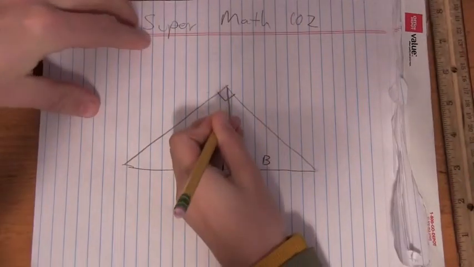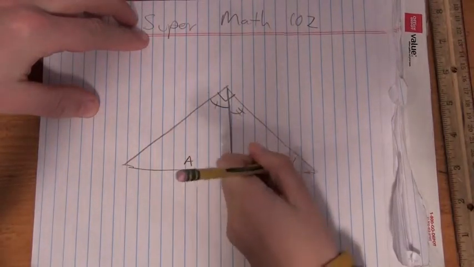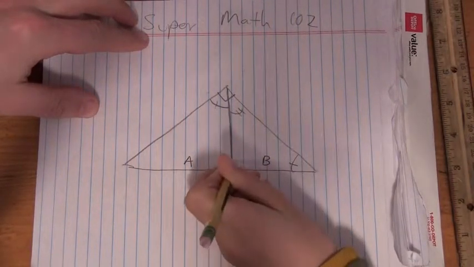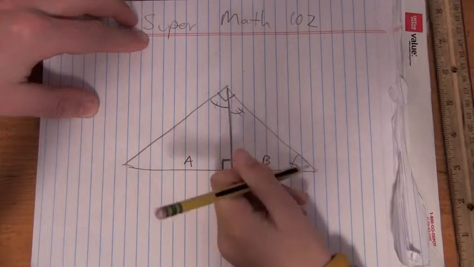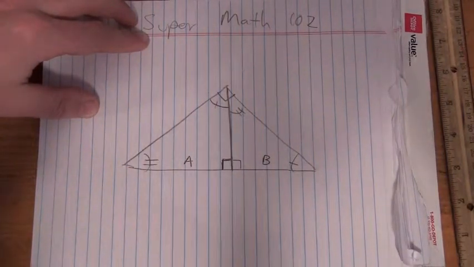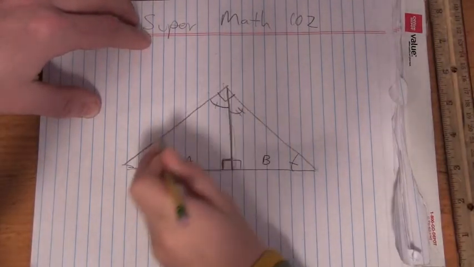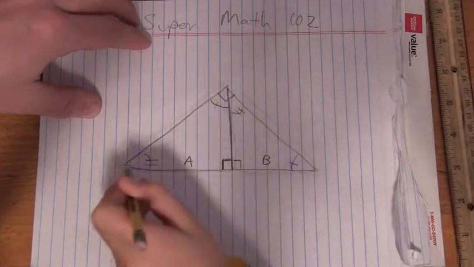Well, if we call this angle 1 and that angle 2, this has to be angle 1, because angle 1 plus angle 2 have to add up to 90. And this has to be angle 2. So actually all of these right triangles are similar to each other. This one's similar to this one, which is similar to the big one.